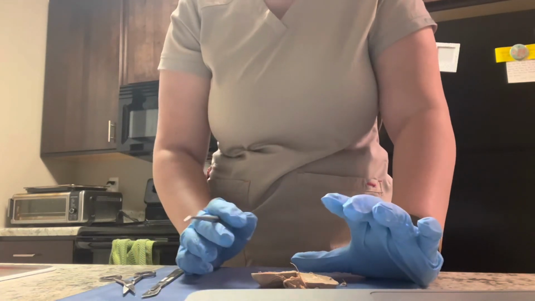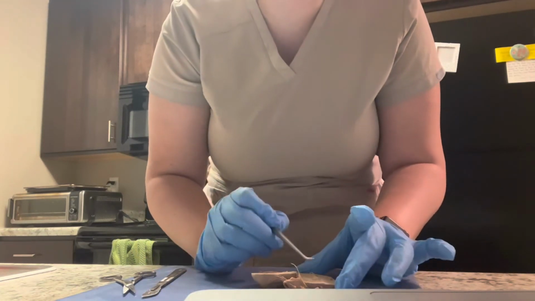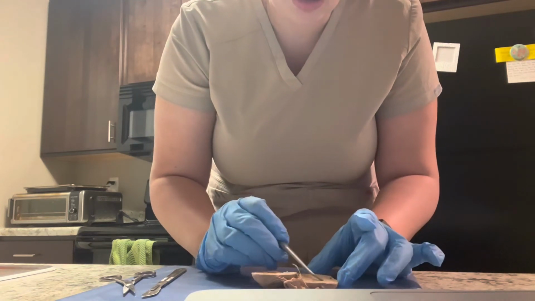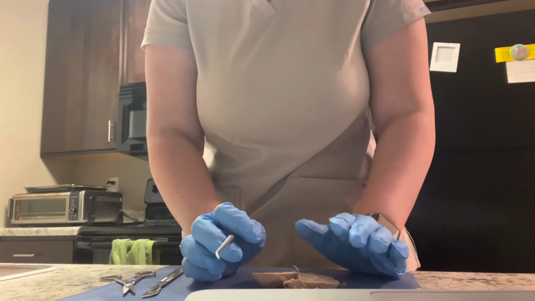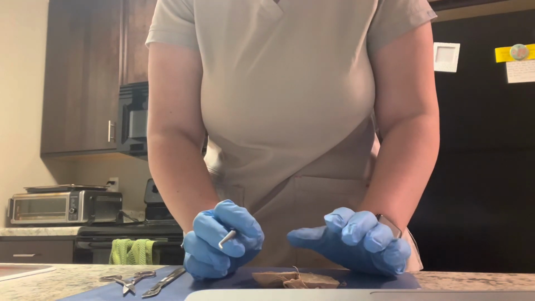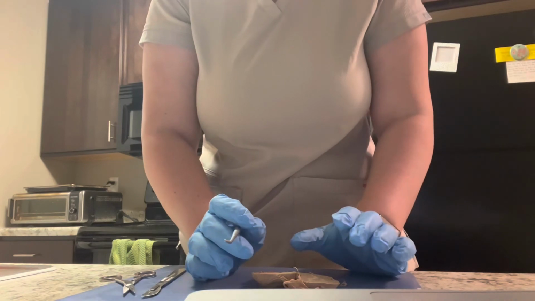And the final portion is the renal lobe, which is this whole section right in here. And the renal lobe consists of the pyramid, the cortex, the pyramid base, and part of the renal column.